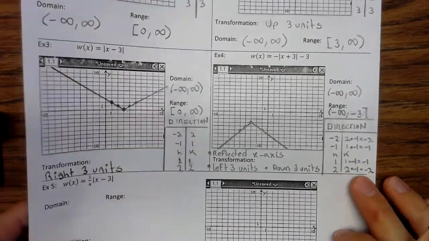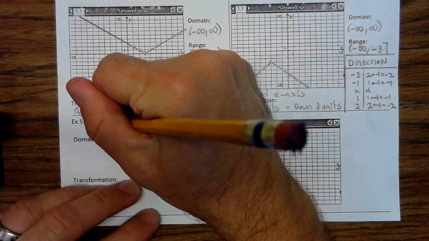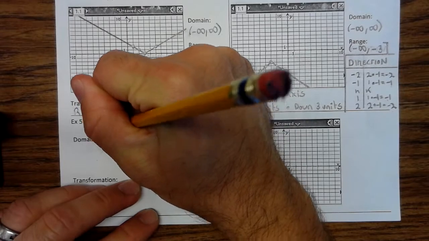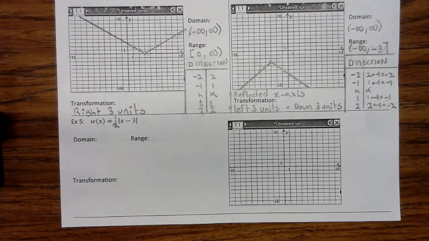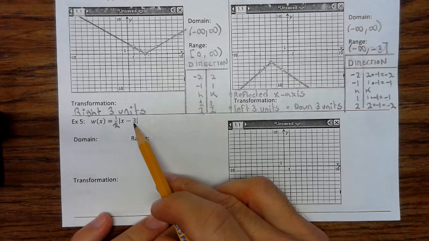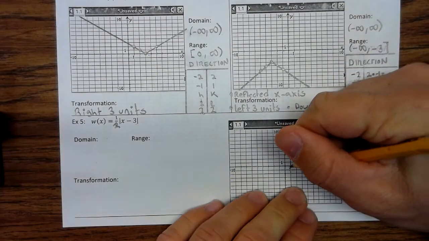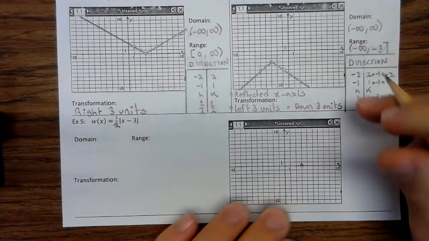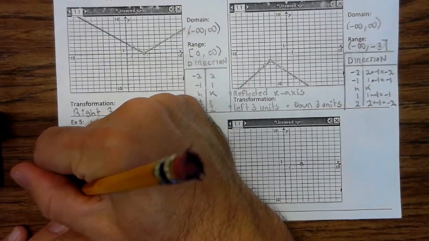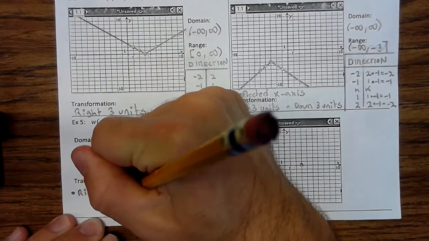All right, last example. And I'm going to change the 1/4 to a 1/2, just because I think it will make the problem a little bit better. All right. So we move the vertex right 3, so 1, 2, 3. So that's one of the transformations, right 3 units.